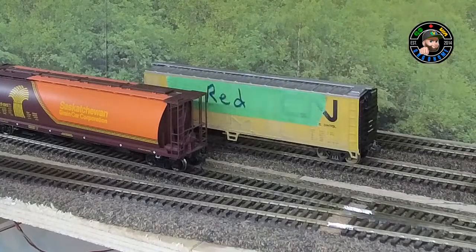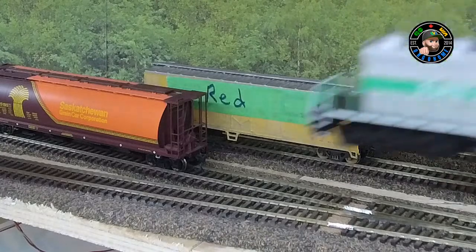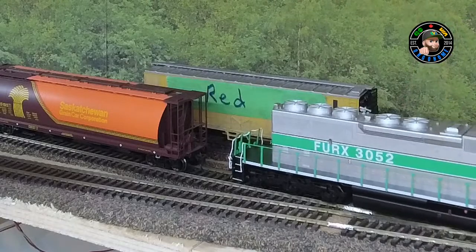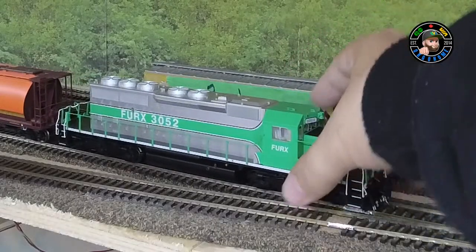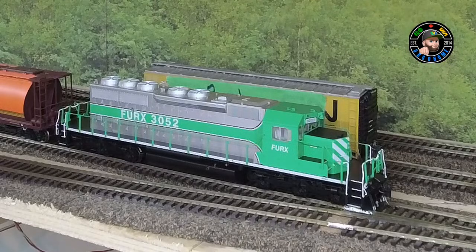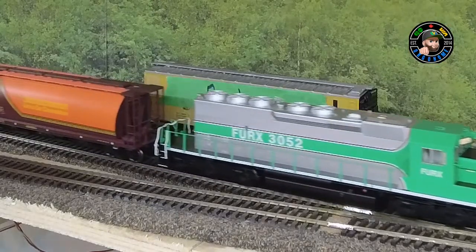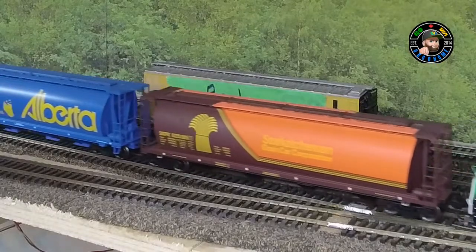At least with this power, it's new and it's clean, or at least it should be. Okay, let's try that again. Here we go.